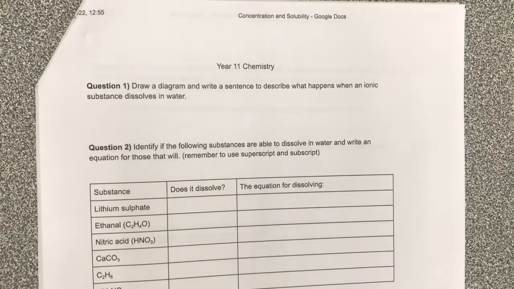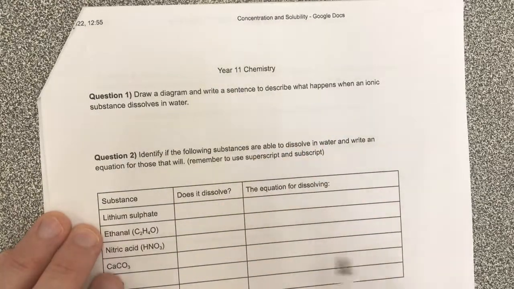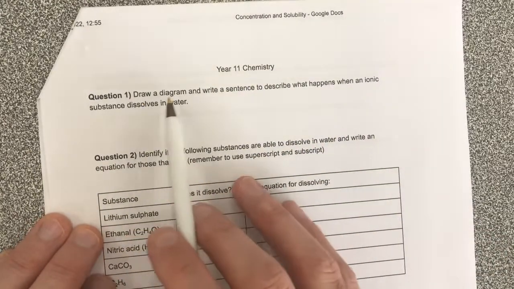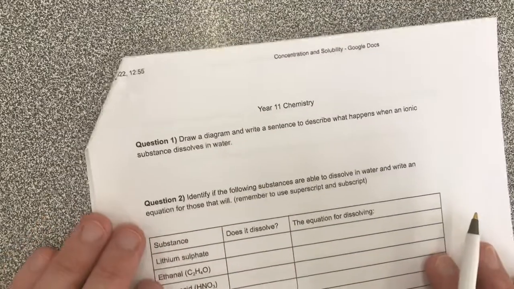Here's a video walkthrough for, well, it's the first of many video walkthroughs for this particular worksheet on solubility and concentrations in chemistry. This is for my Year 11 chemistry class, and I'll start off with question 1 here, which is draw a diagram and write a sentence to describe what happens when an ionic substance dissolves in water.